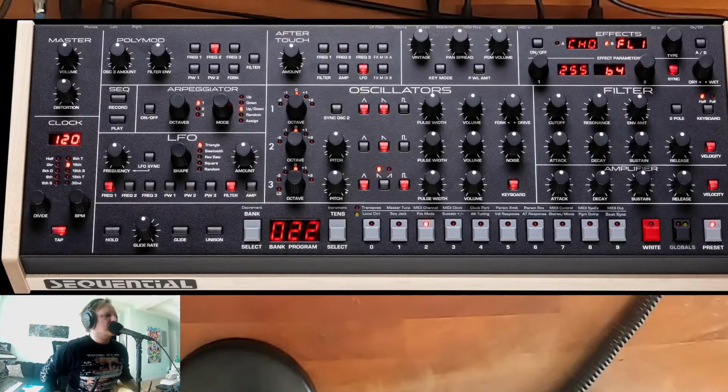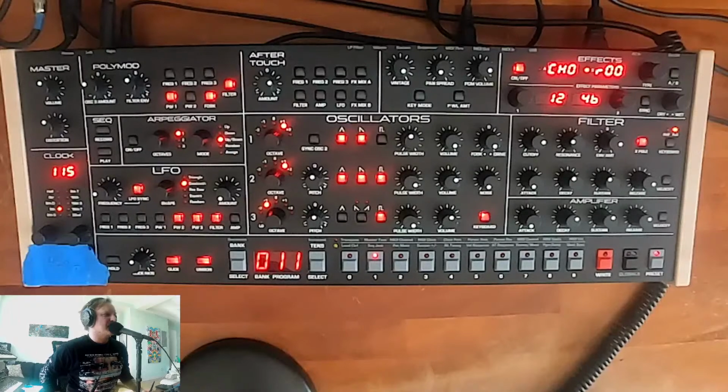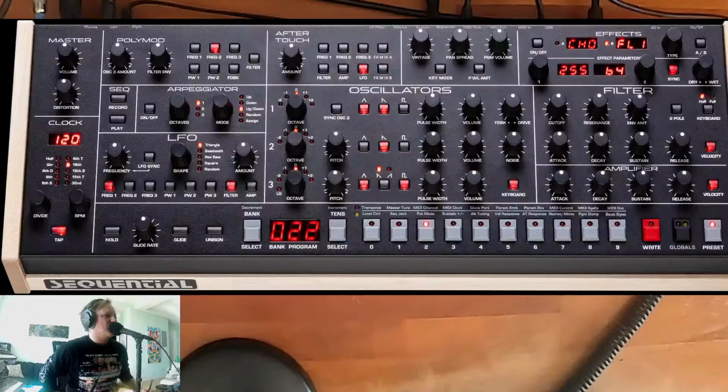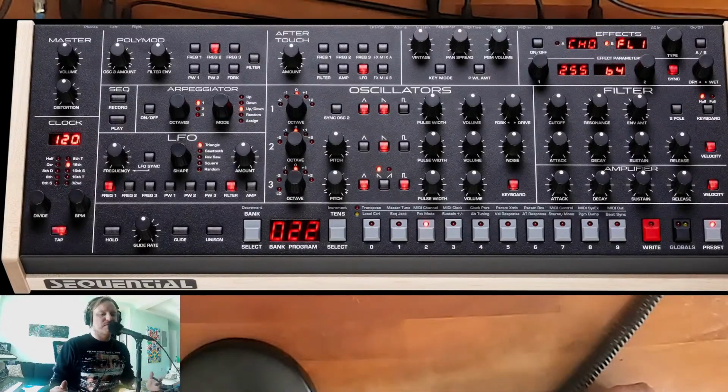Because, technology being what it is and my capabilities, this looks a little bit grody, right? But I think we'll get there. So anyway, I just wanted to give you the basics of what this synth is, and then we'll get through it and explore what it can give us.